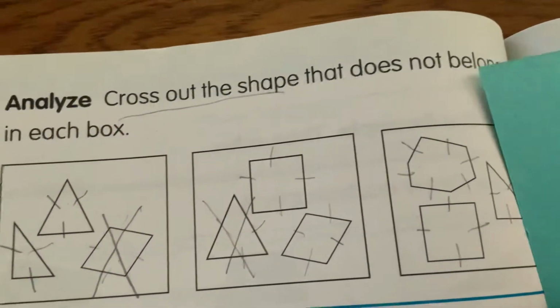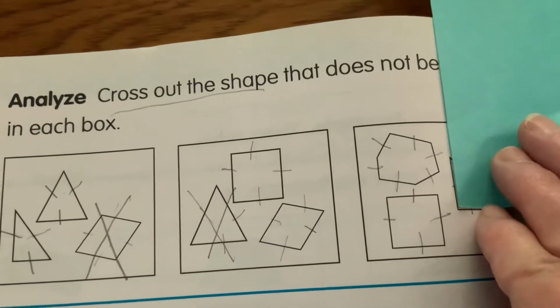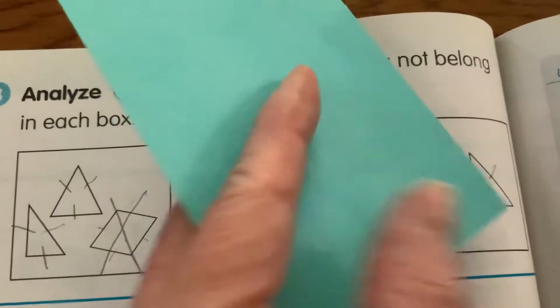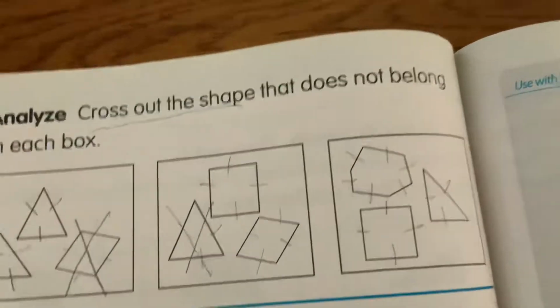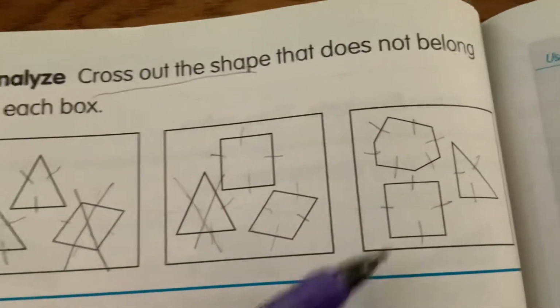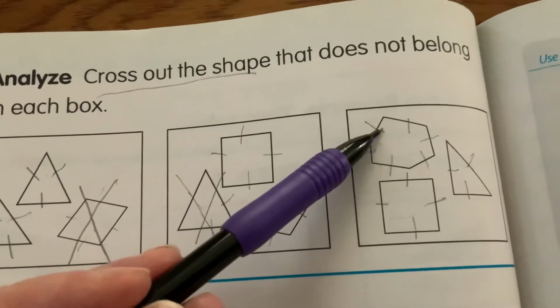What about this triangle? Does it have a square corner? Yes, it has 1. Is this a square corner? No. And is this a square corner? No. So we do have a square corner in the triangle and 4 square corners here and no square corners here.